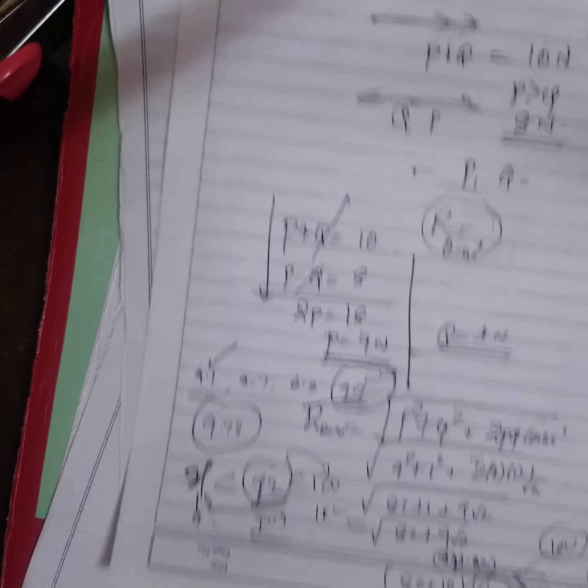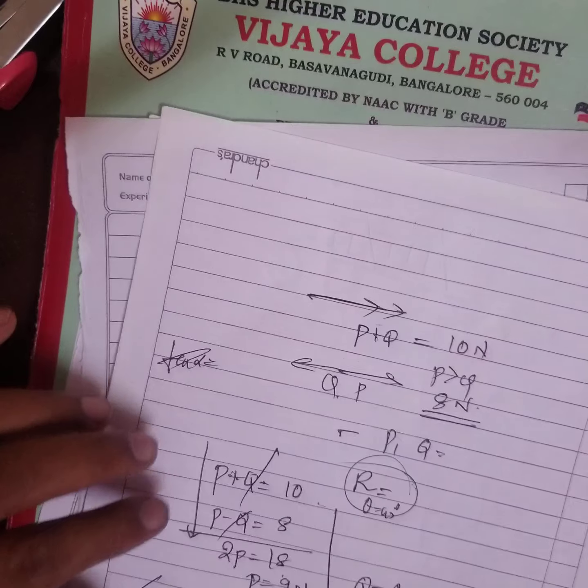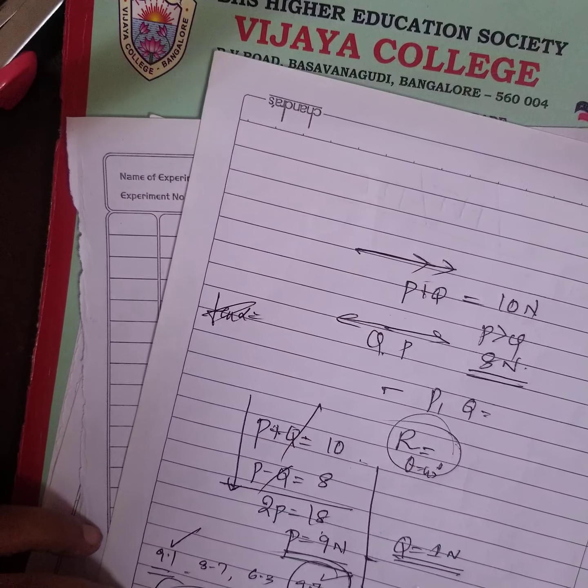Can you follow? Therefore, even direction is what? Tan alpha is equal to, they have not asked direction, not required to find out.